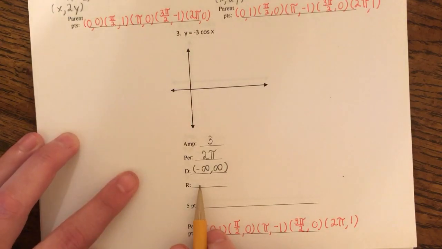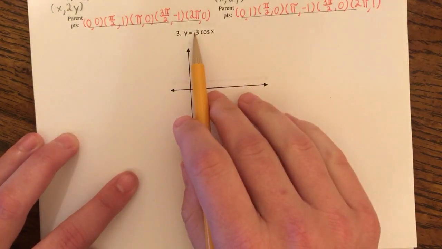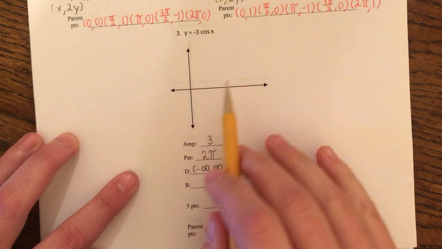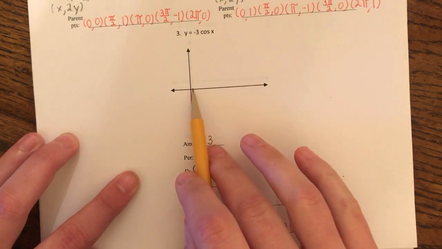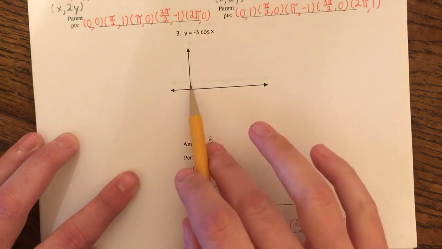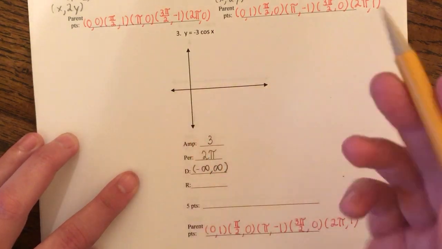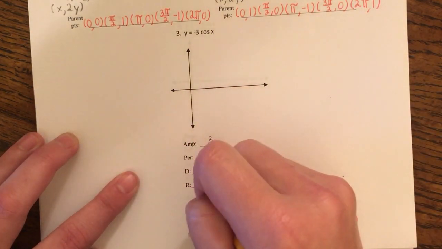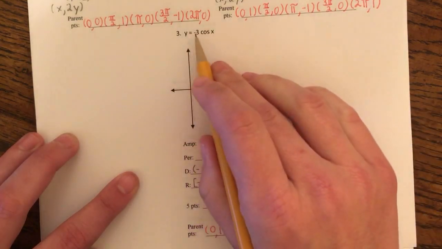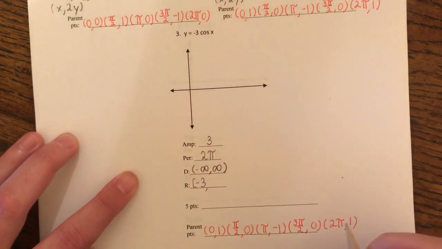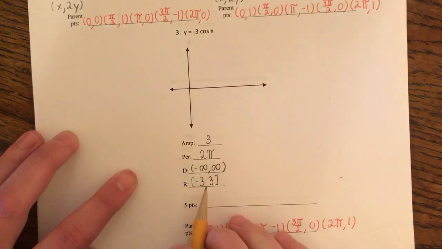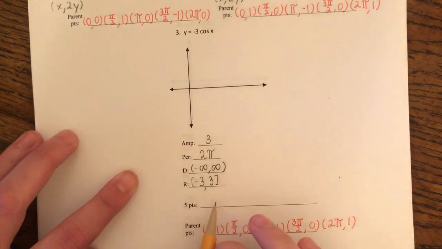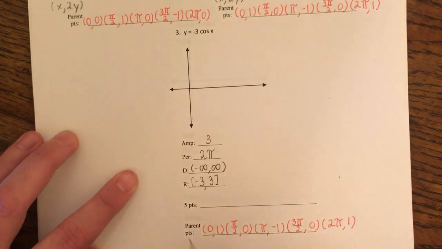Now, let's talk about our range. Yes, that's a negative. That will reflect it. But the vertical distance from the midline is still going to be 3 units down and 3 units up. So our range is still going to be the same as it would be if this was a positive 3. So negative 3 is how low it's going to go. Positive 3 is how high it's going to go. If you struggle doing this, then wait till you get the points. And obviously you can see from the points how high and how low the graph's going to go.